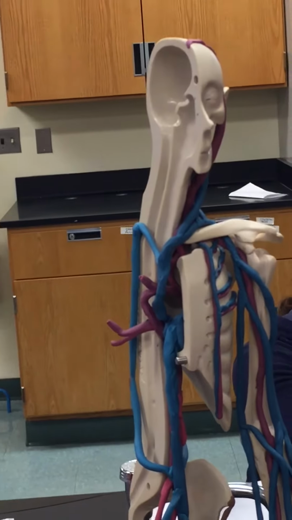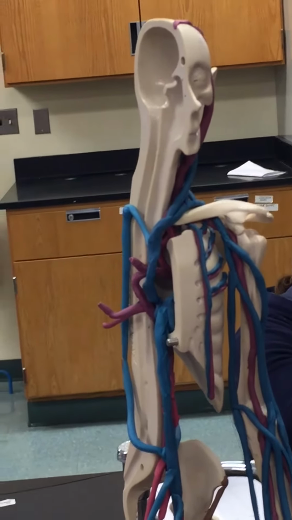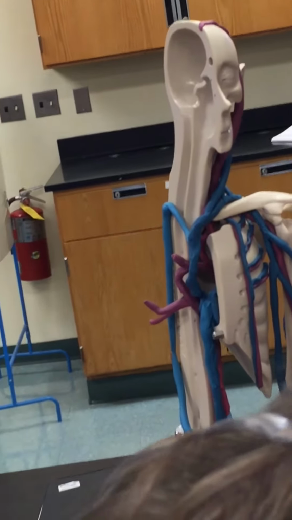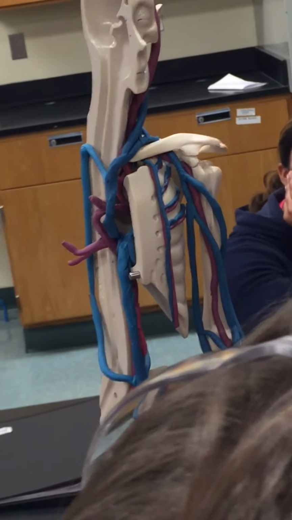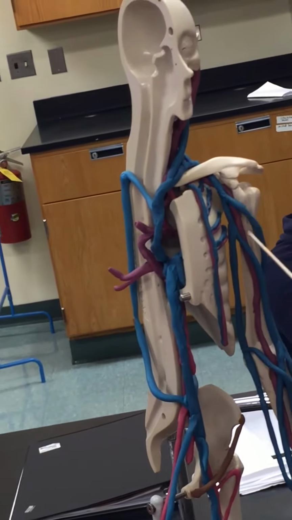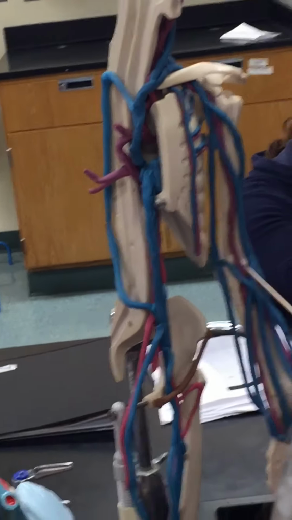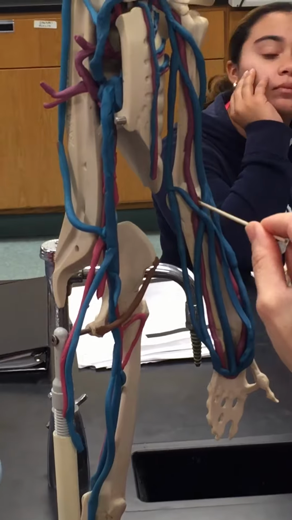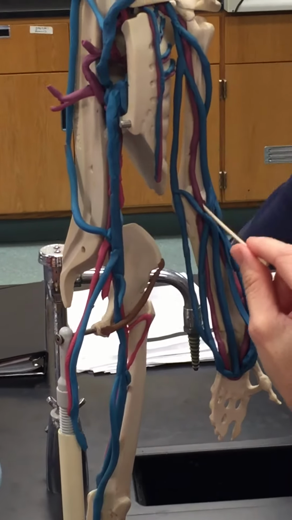What is it called when it's behind the clavicle, like on top of the clavicle? Subclavian, right? When it goes underneath the clavicle, what does it become? The axillary, right? So here we have axillary. Axillary when it gets to the, oh, I'm sorry, to the cubital area of your forearm, right?